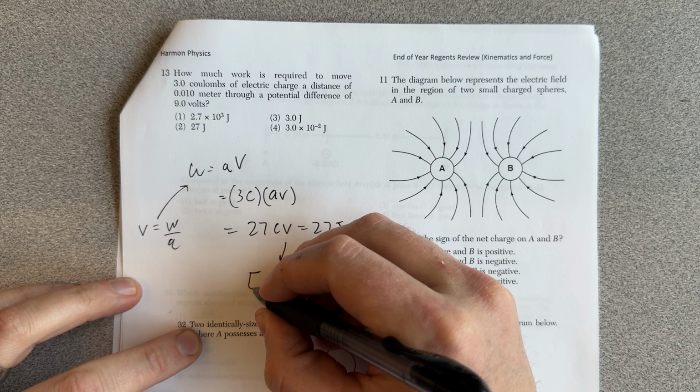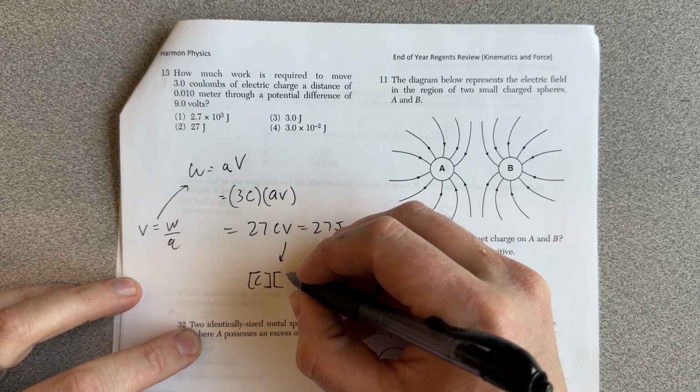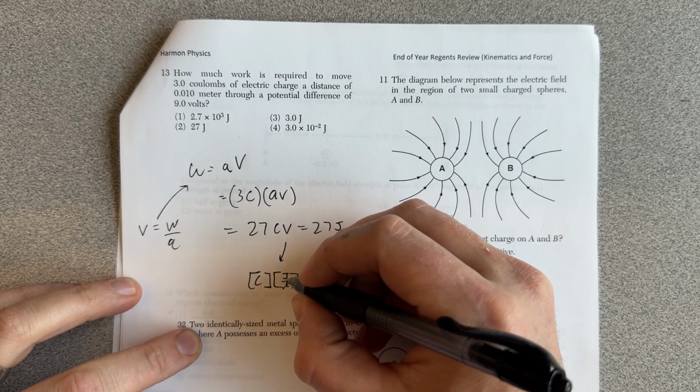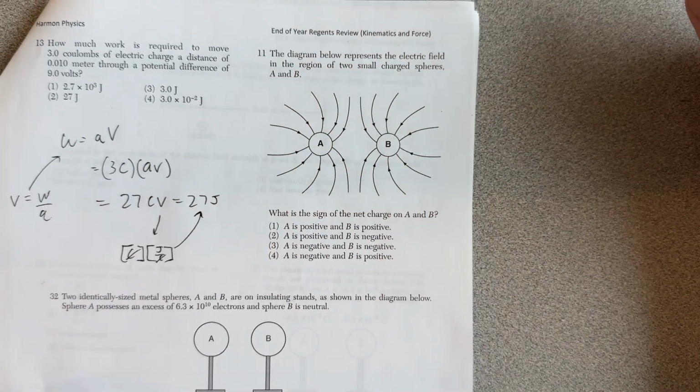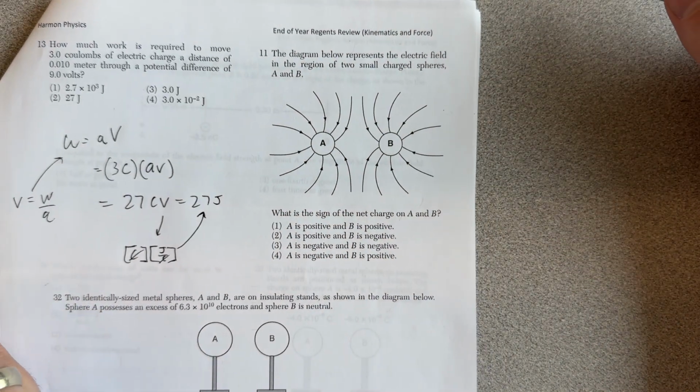Remember, coulombs times volts. Volt is a joule per coulomb, right? So the coulombs cancel, bringing a joule. Very good. This one here, which one is correct?